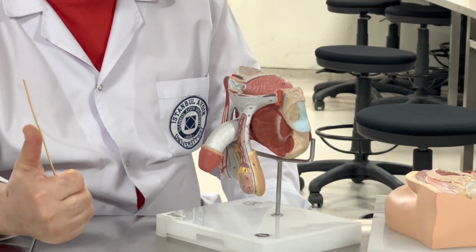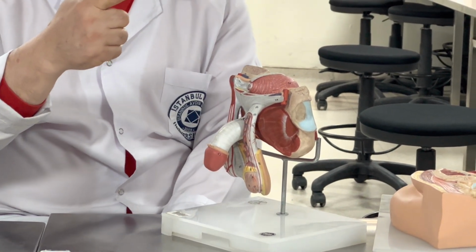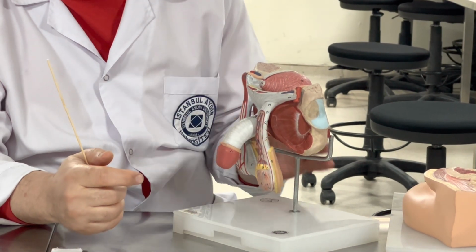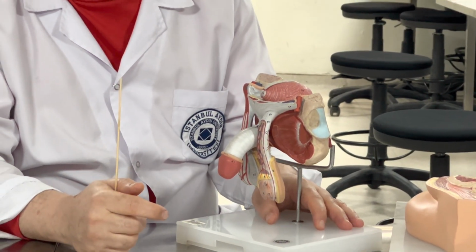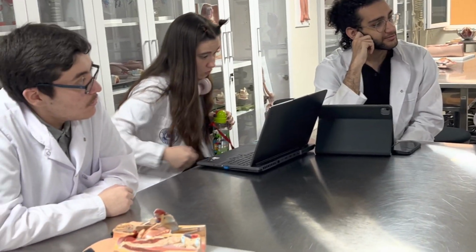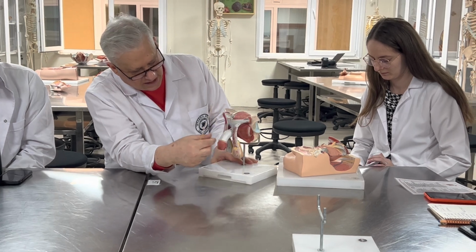What else? Nerve bundles: the genital branch of the genitofemoral nerve and the ilioinguinal nerve, and then sympathetics. We also have the cremaster. We didn't say cremaster, and that's important. The cremasteric muscle, or cremaster muscle, and fascia along with it. So this is the spermatic cord here.